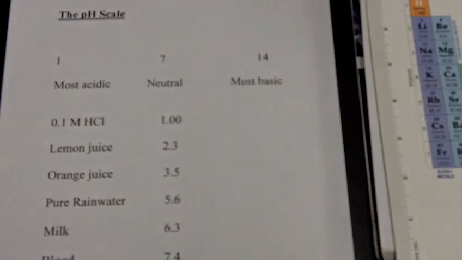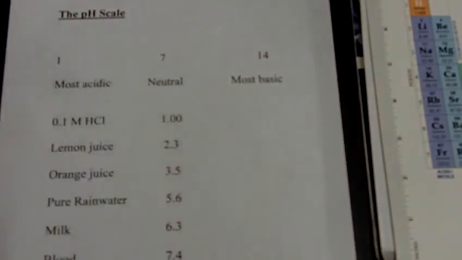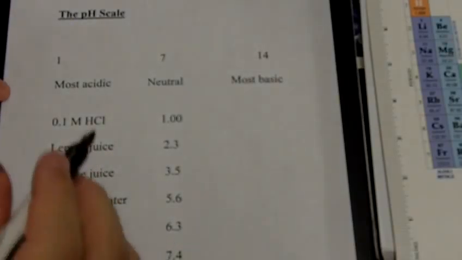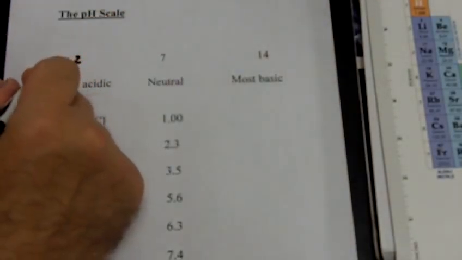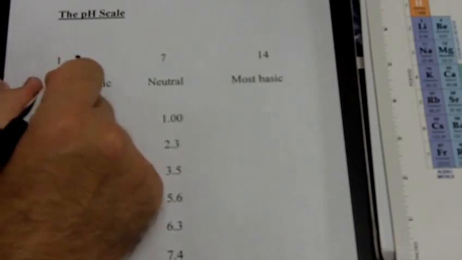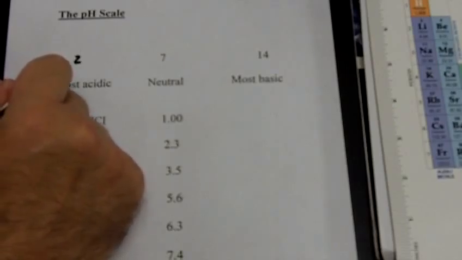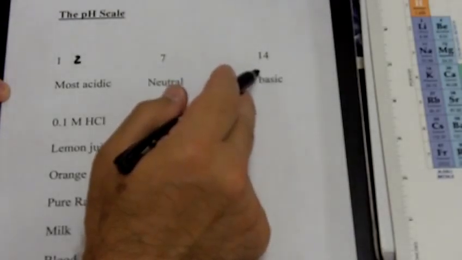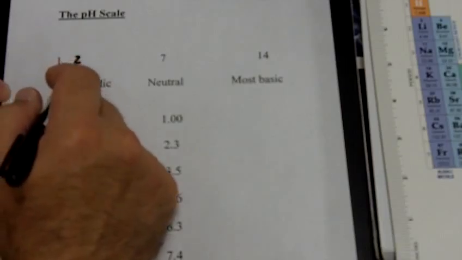Now I want to talk just a little bit about what it means to go, say, from 1 to 2, 2 to 3, and so forth, because that can be a little bit misleading. Remember that this is a logarithmic scale. So if I go from 1 to 2, that doesn't mean that I have half as many hydrogen ions. Remember, on the left-hand side is a high concentration of hydrogen ions, and this is a low concentration of hydrogen ions. But when I go from 1 to 2, it doesn't mean the hydrogen ion concentration gets twice as small.